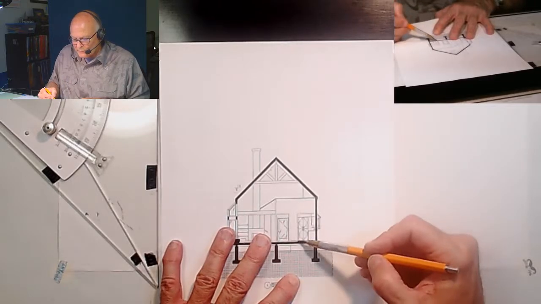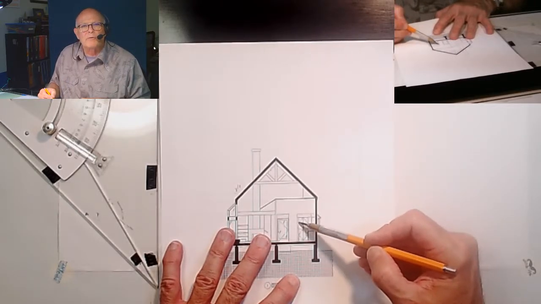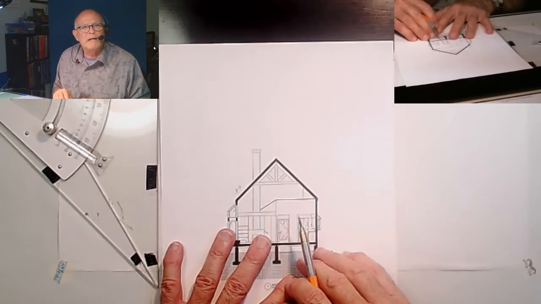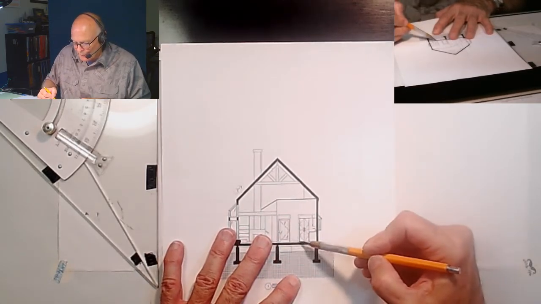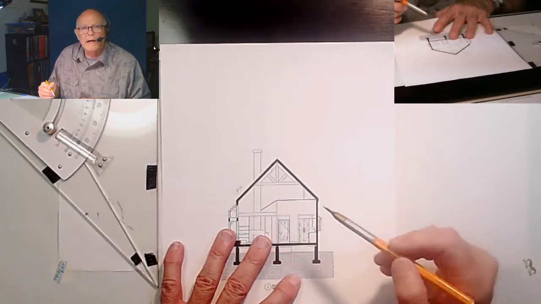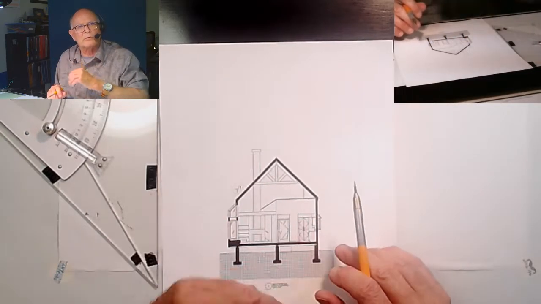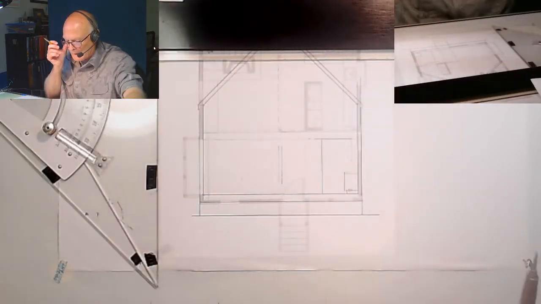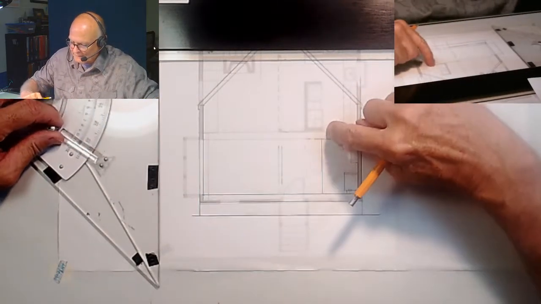You can see just a little bit of a pop out for the fridge. Again, we'll figure that out later. We're working on major elements right now. But now you see here's the line that is provided that closes off the kitchen from other parts of the house. So we've got that located.